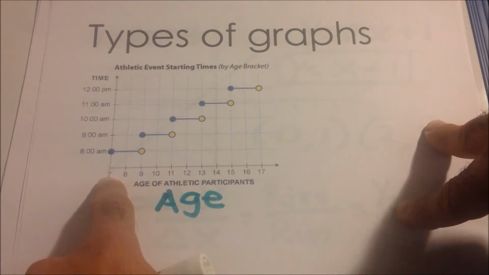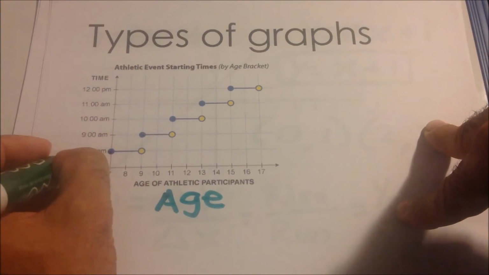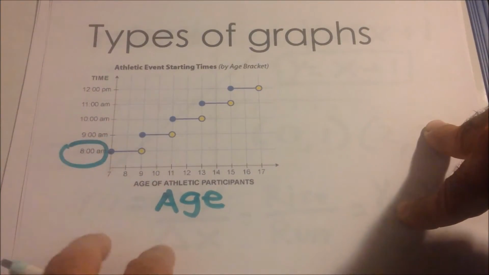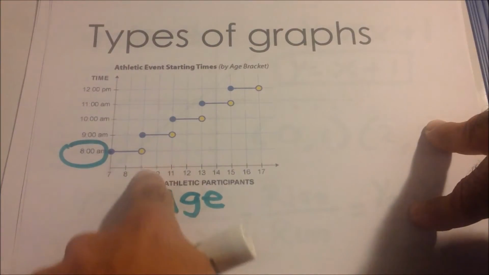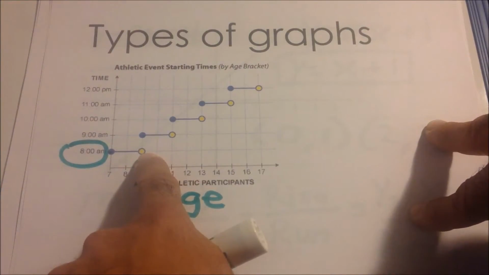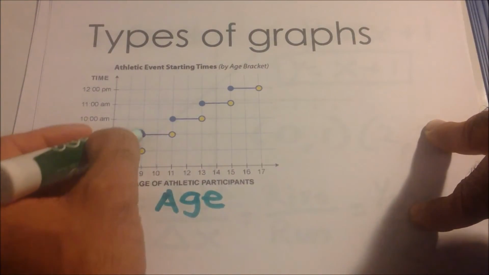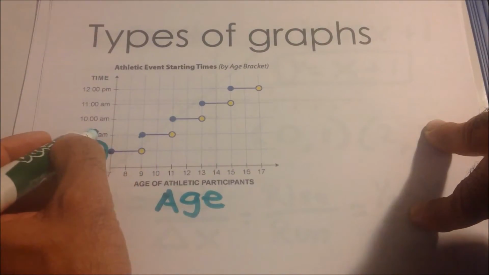So from the ages of 7 up to 9, they're racing at 8 a.m. That says 8 a.m. there. But we're not including the age 9 because it's not filled in. The age 9, if you see, is the next step up. They're racing at 9 a.m.